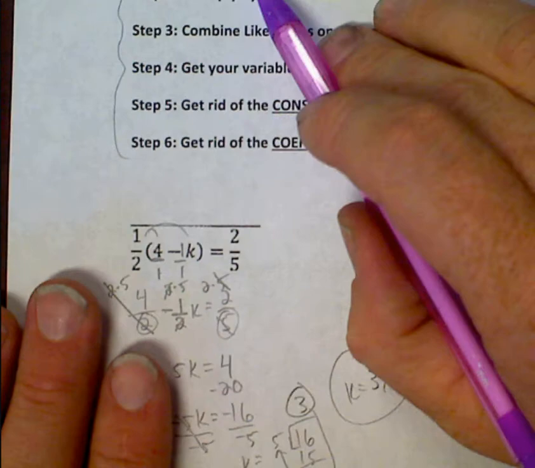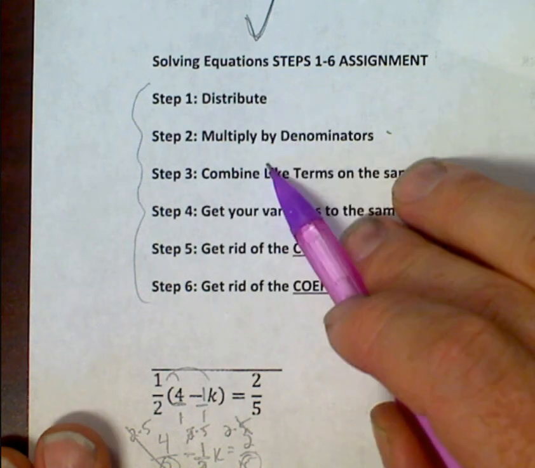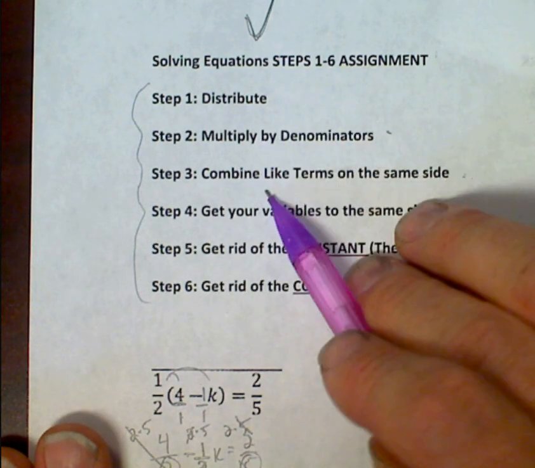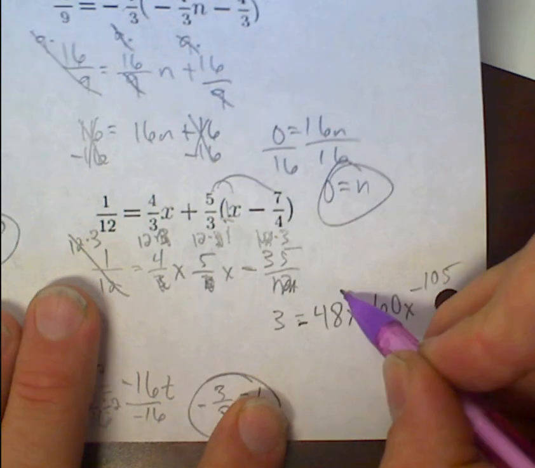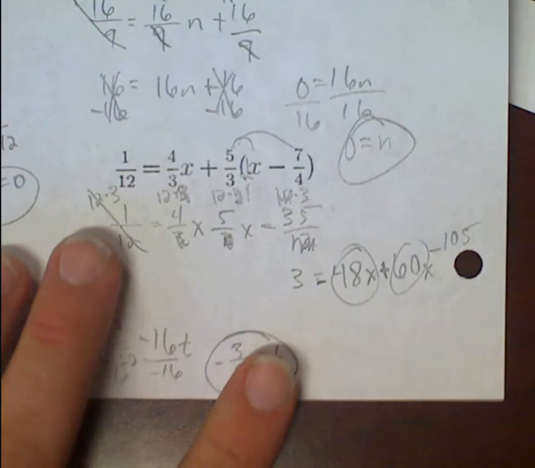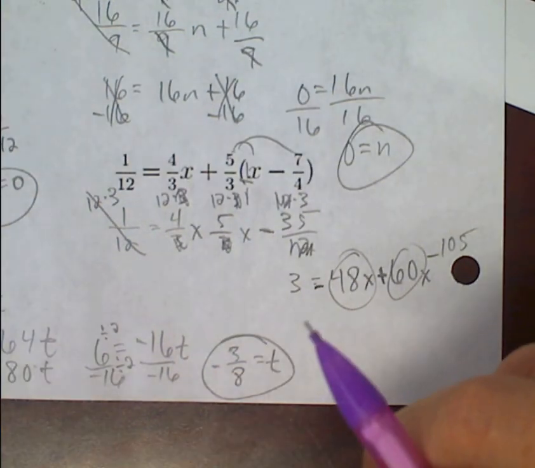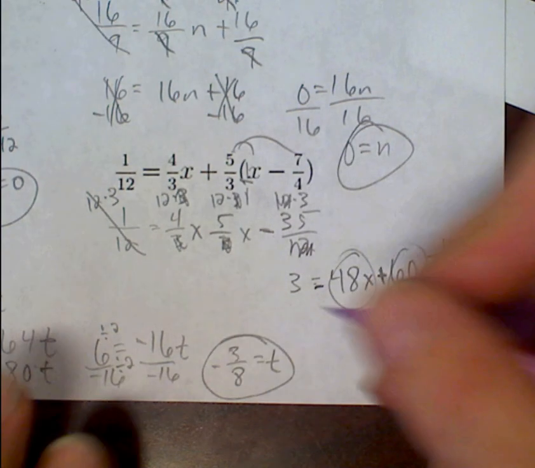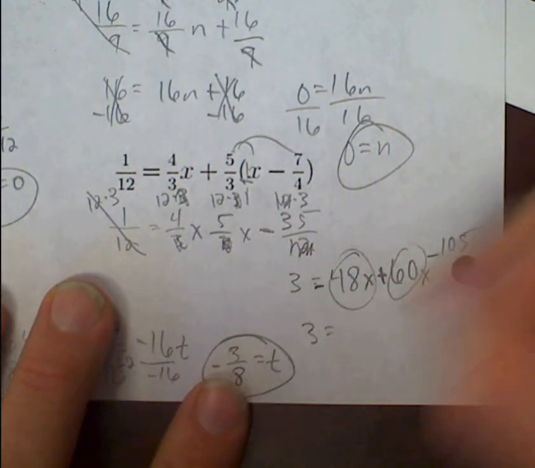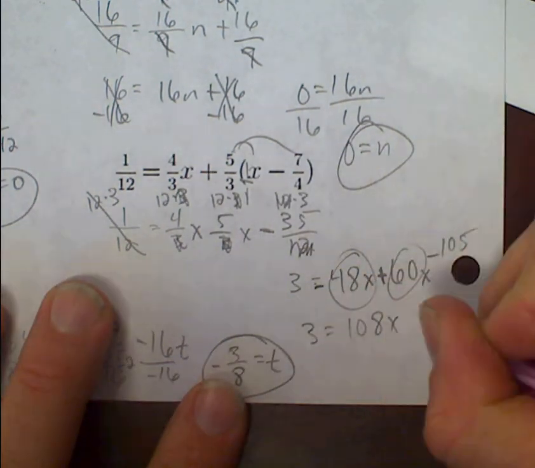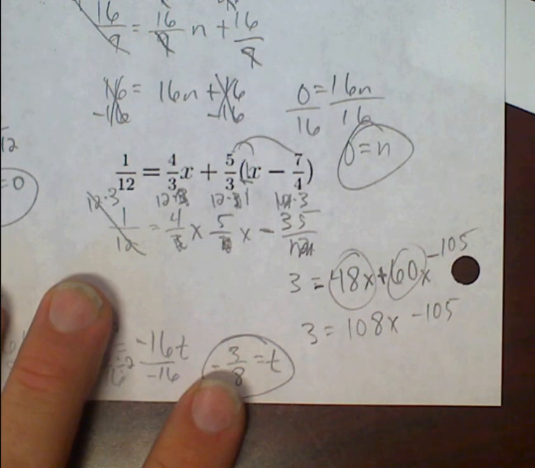Once I distribute and multiply by denominators, I combine like terms on the same side. So I'm going to go ahead and combine 48 and 60. So 48 and 60, that would be 108. So I have 3 equals 108x minus 105.